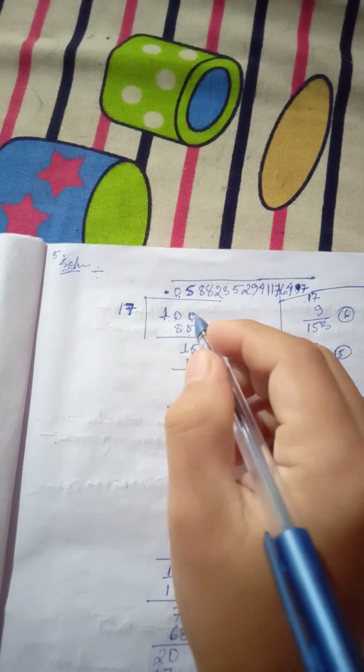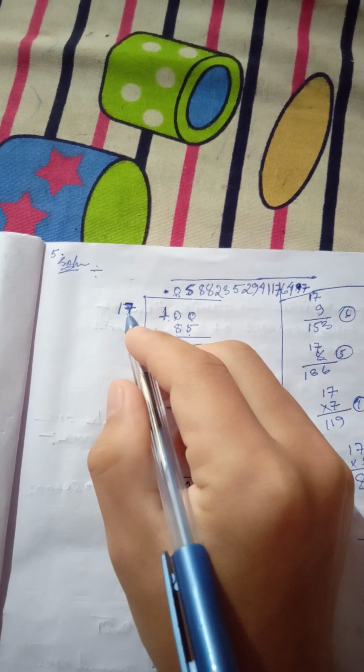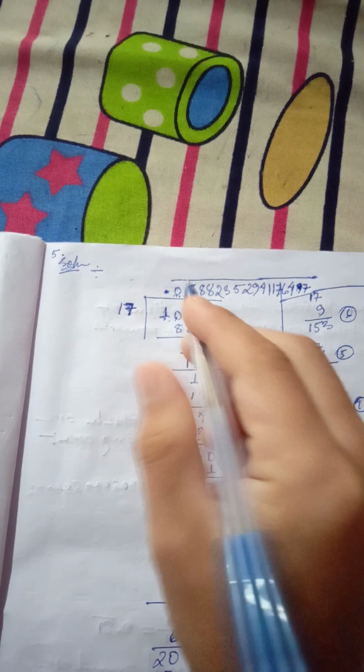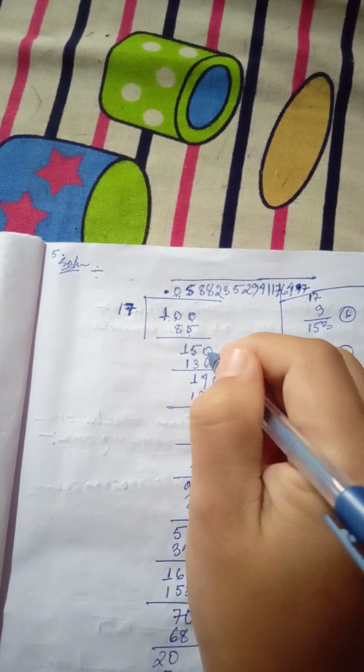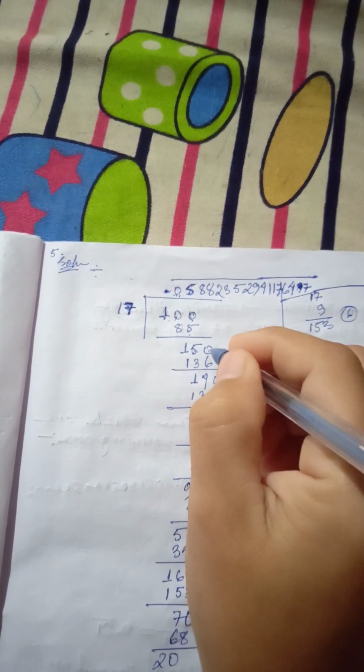So it will be 15. Then 15 is a little bit less than 17, so you have to put zeros again, since there is a point, so you can add zeros.